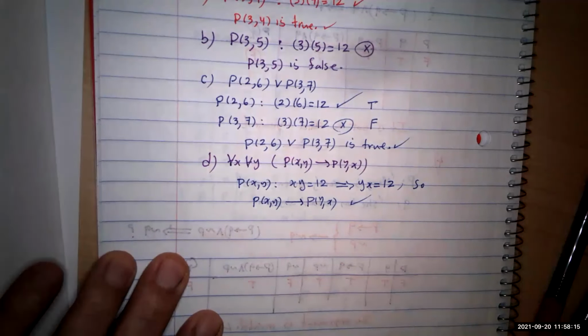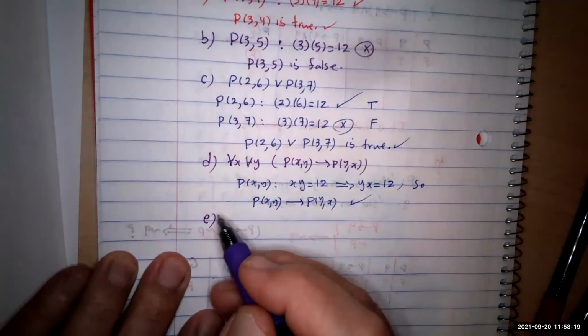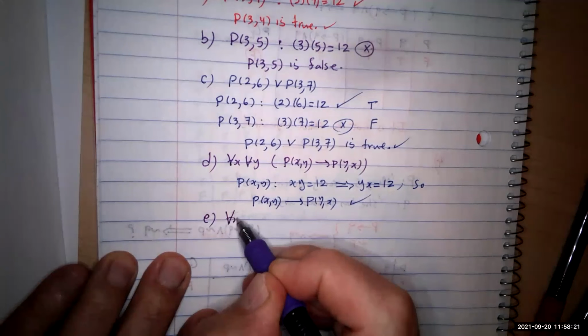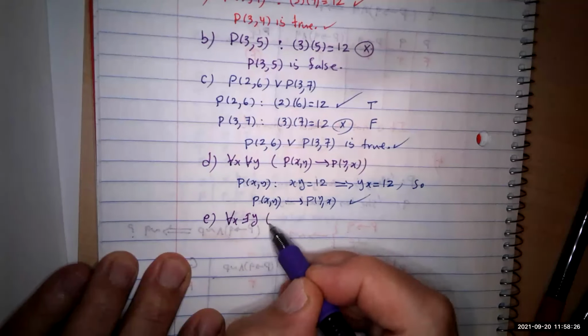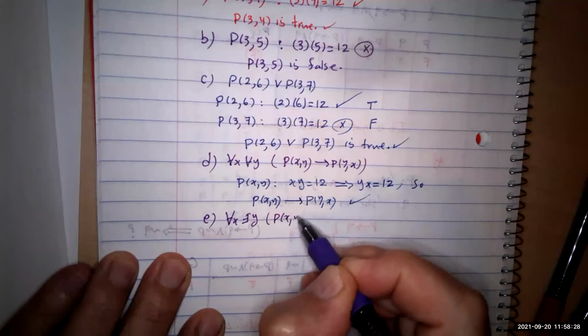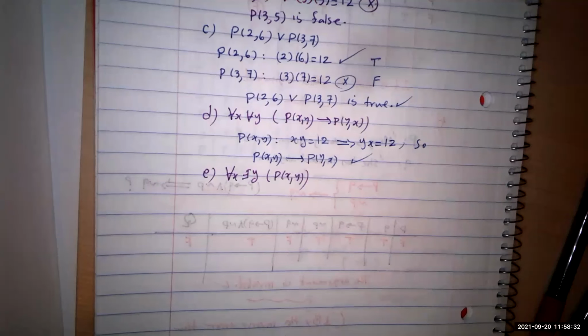Ready for part E? What's part E? Part E is: for all X, there is a Y such that PXY is true. So this means if I give you an x, you will always be able to give me the y such that x times y is equal to 12.